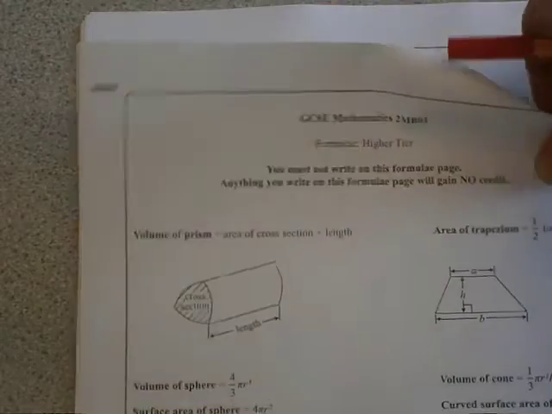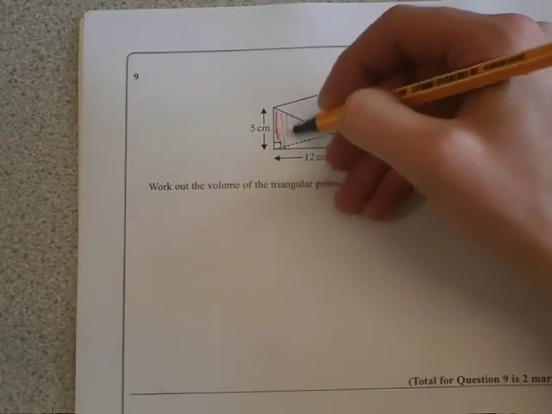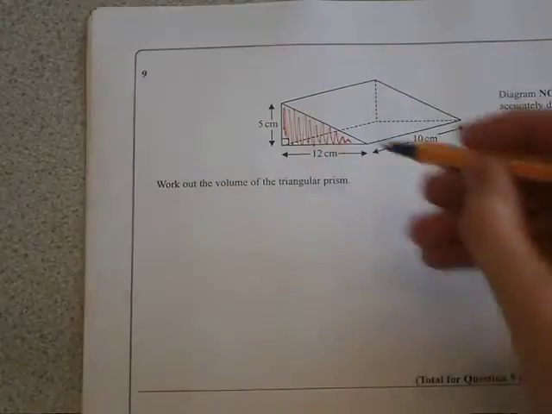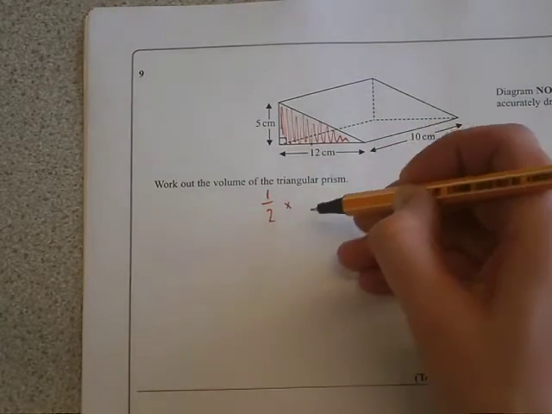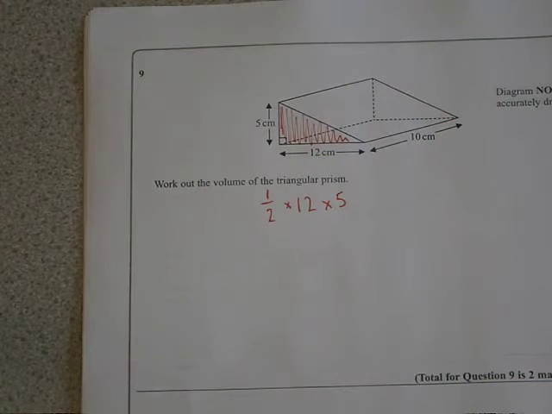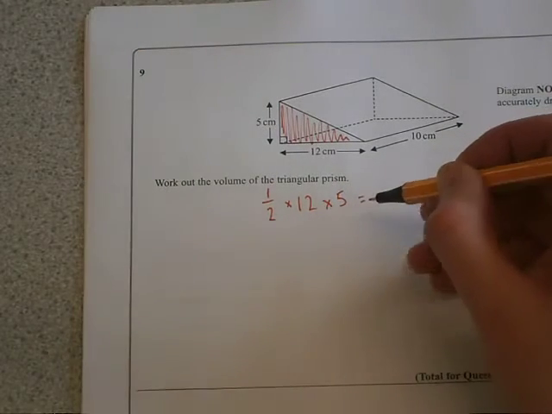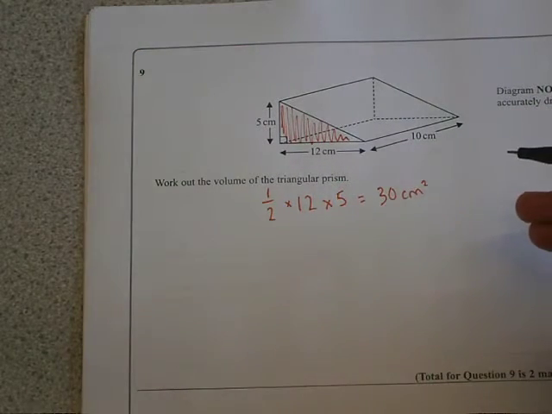So I need to find the area of the cross-section to begin with, and this here is my cross-section. It's a right-angled triangle, so I'm going to have to do half times the base times by the height. That's the first calculation that I would have, and that is going to be 30 centimetres square.